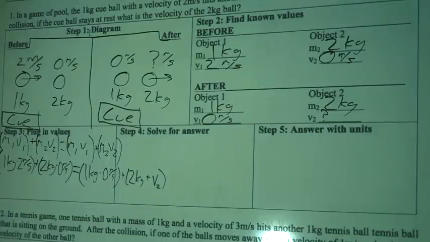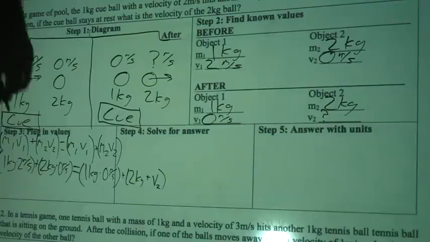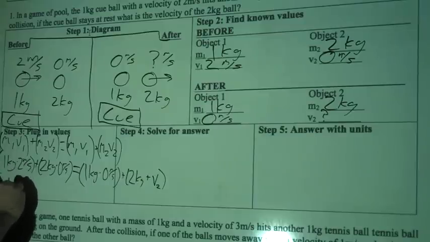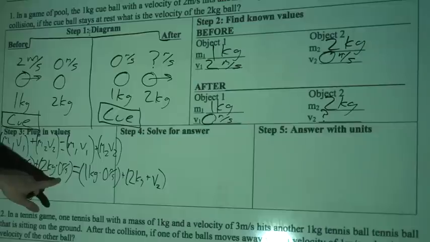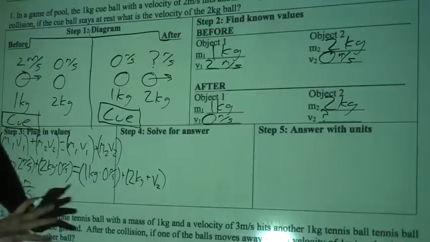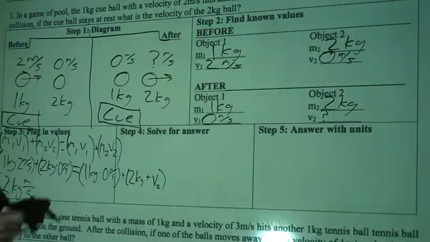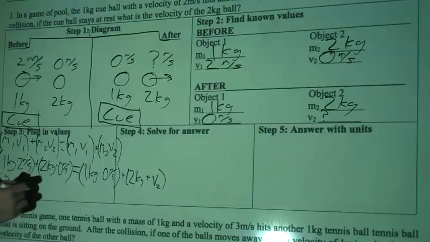It's really easy. First off, 1 kilogram times 2 meters per second gives me 2 kilogram meters per second. I was testing you when you passed. Then 2 kilograms times 0 meters per second: what am I going to have there? 0. I'm not even going to write anything there because I don't want to muddy this, it's already long enough. So this cancels out into nothing.